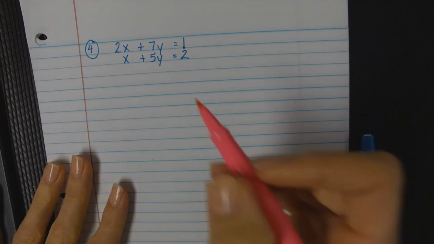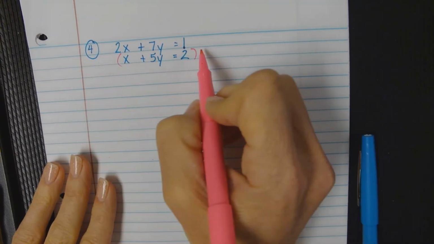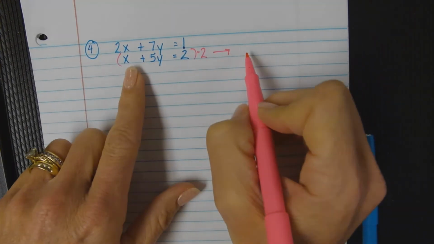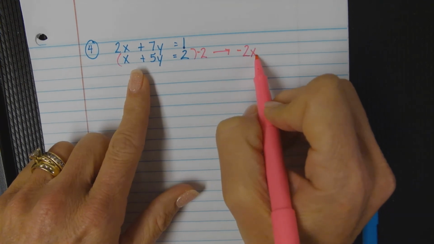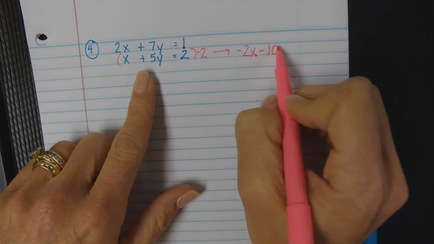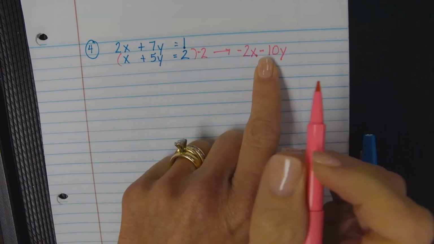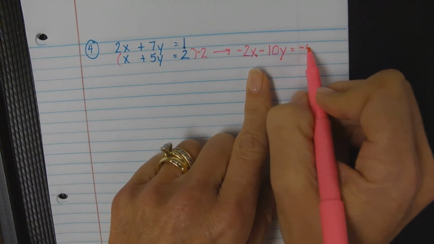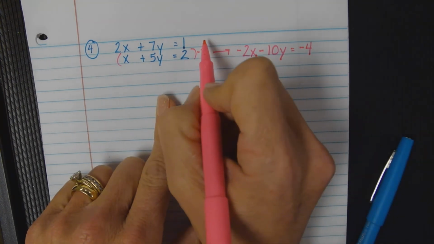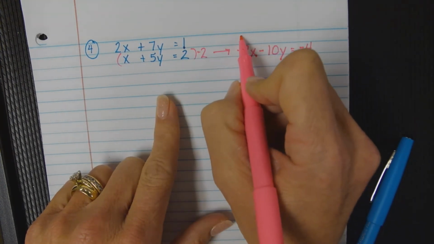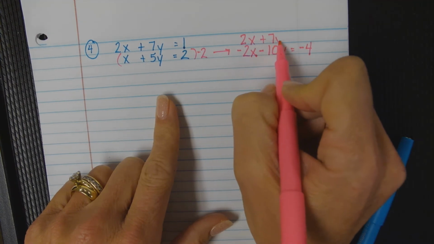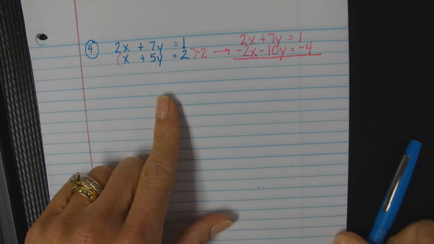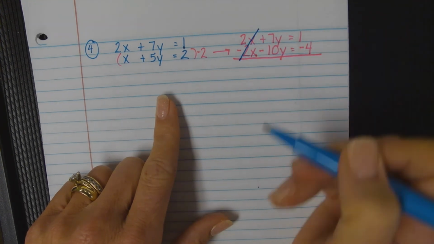So I need this bottom equation to be multiplied by -2. -2 times x is -2x minus 10y. Please note you can write plus negative. Equals -4. And I'm just going to move this equation over: 2x plus 7y equals 1. Now we're going to say goodbye to what? Goodbye x's, right?